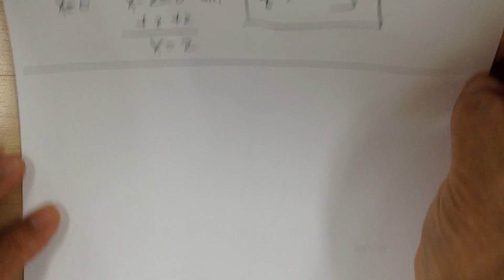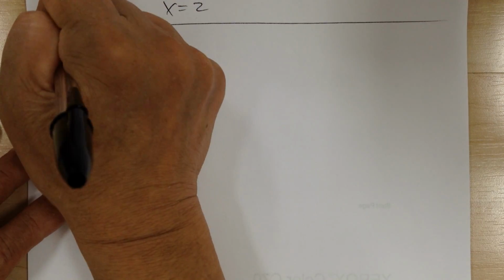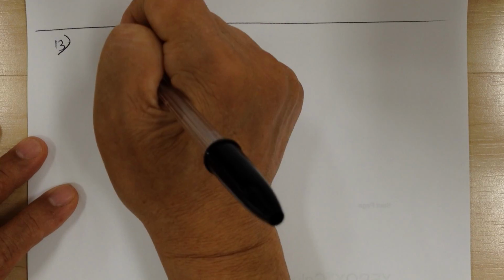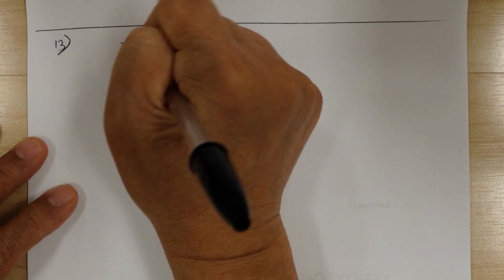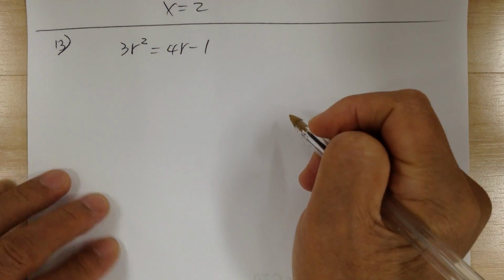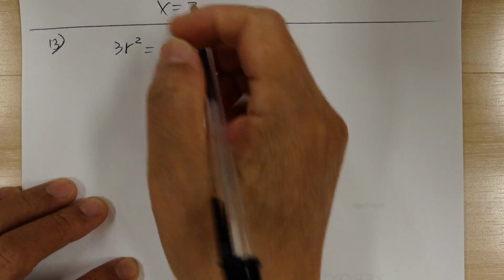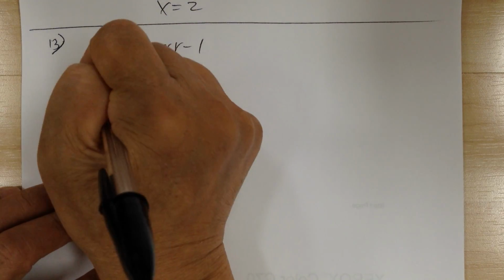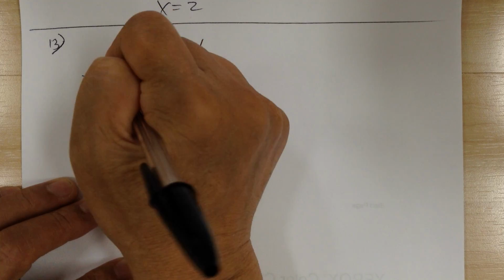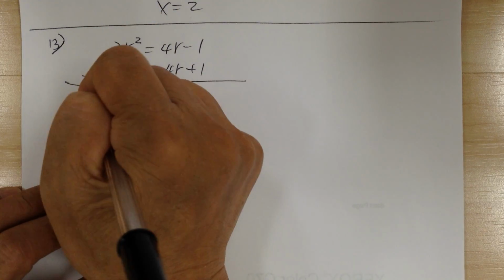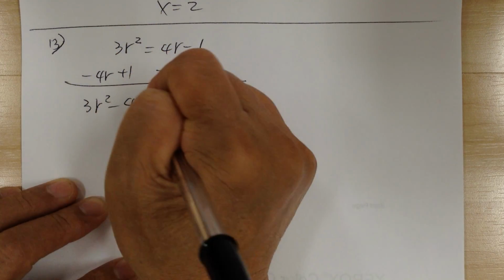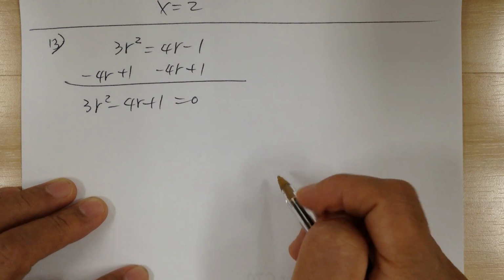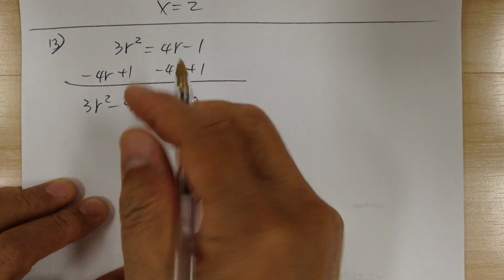Okay, next one. Okay, you got 3r squared equal to 4r minus 1. So again, first you have to make sure this is equal to 0. So minus 4r plus 1. So you got 3r squared minus 4r plus 1 equal to 0. Next, you have to factor that. Again, go through the steps.